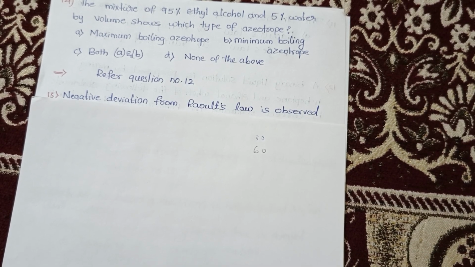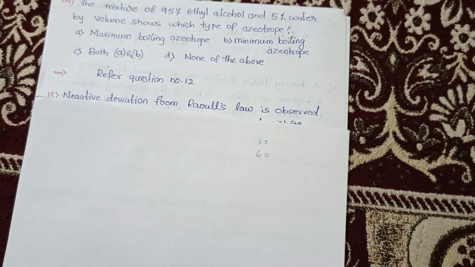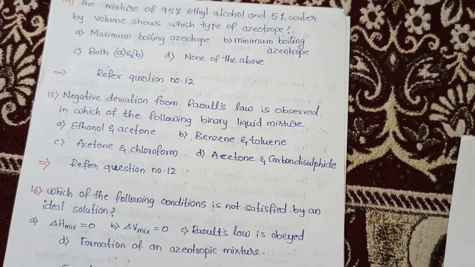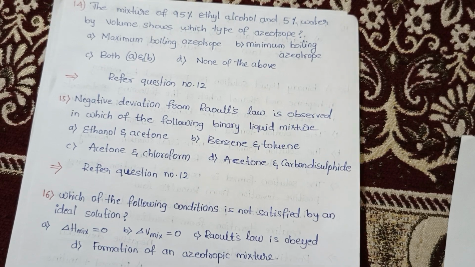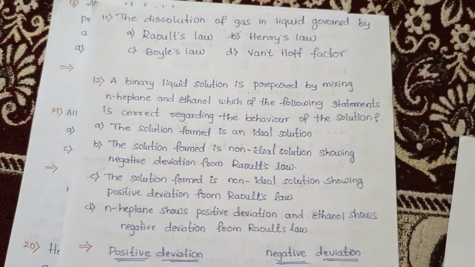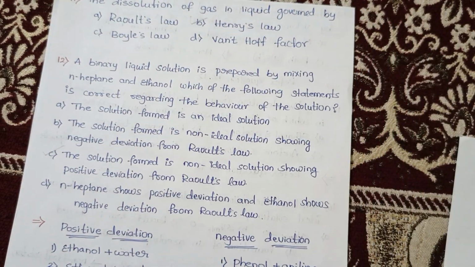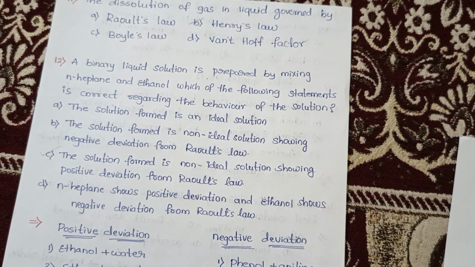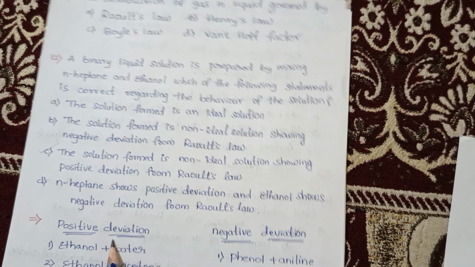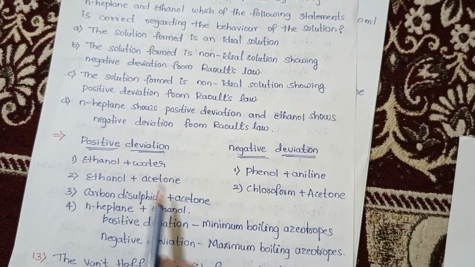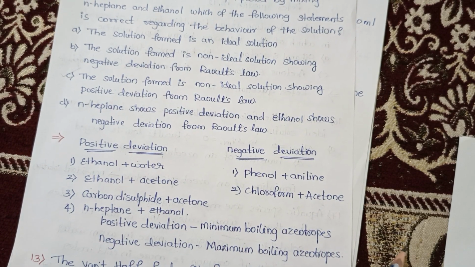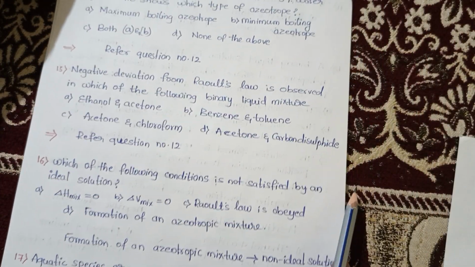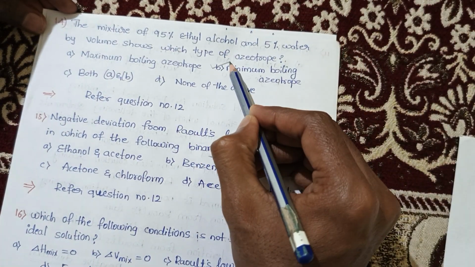To answer this question, again you have to remember the examples. This is a remember-based question. If you refer to question number 12, I already wrote that. So what is this? Ethanol and acetone, which is positive deviation. If it is positive deviation, it gives the minimum boiling azeotrope. Therefore the correct answer is option number 2.